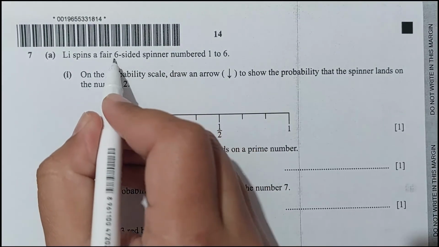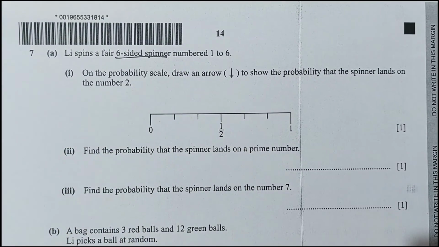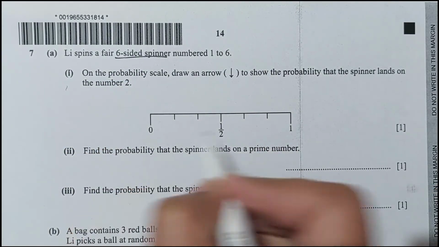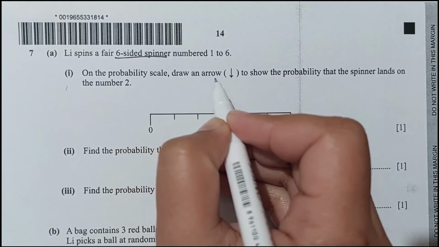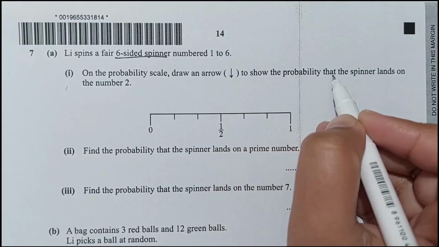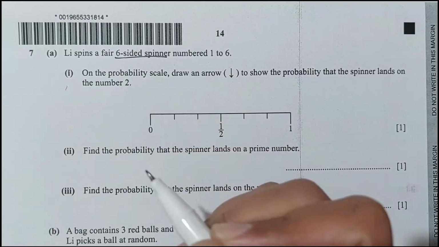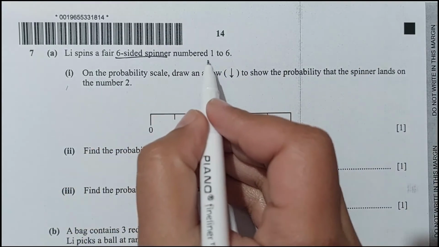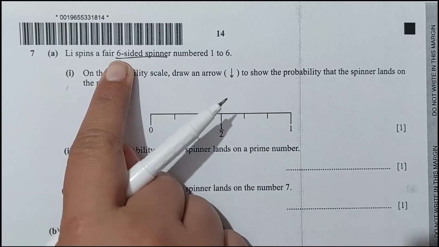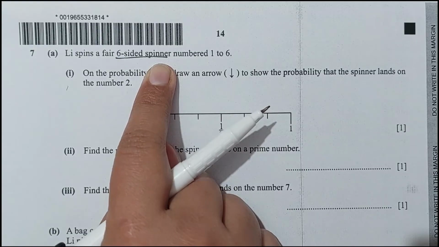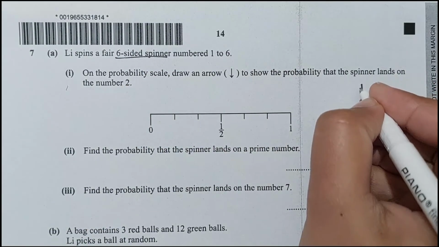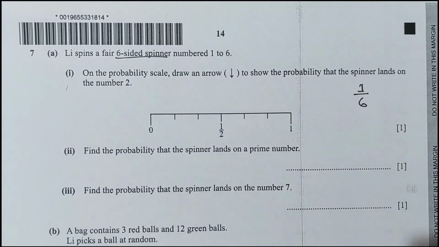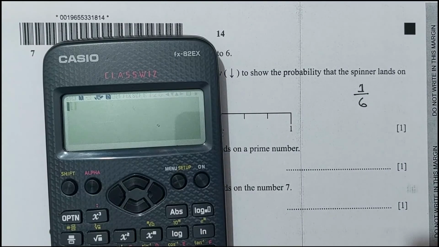Question number 7, part A. Lee spins a fair 6-sided spinner numbered 1 to 6. Number 1, on the probability scale. Probability scale is always between 0 and 1. Draw an arrow to show the probability that the spinner lands on number 2. Okay, it lands on number 2. So from 1 to 6, it's a fair 6-sided dice. So how many faces are number 2? There is just one face. We have number 2 out of the total 6 faces. So 1 out of 6. So where is 1 by 6?